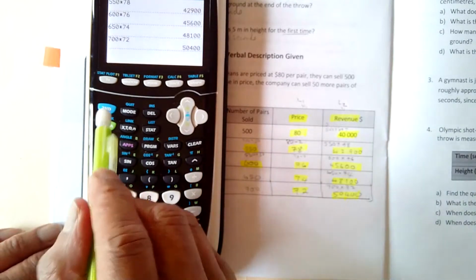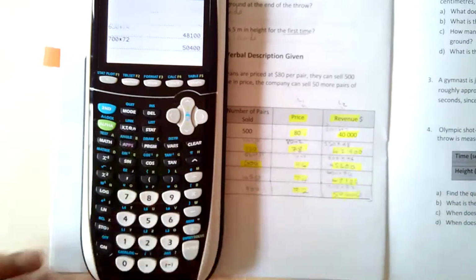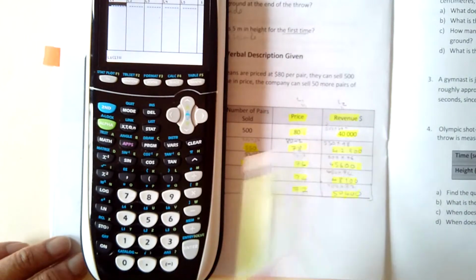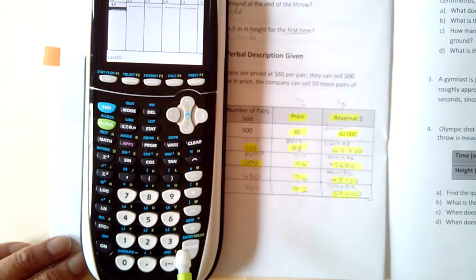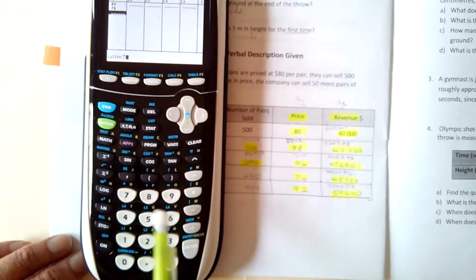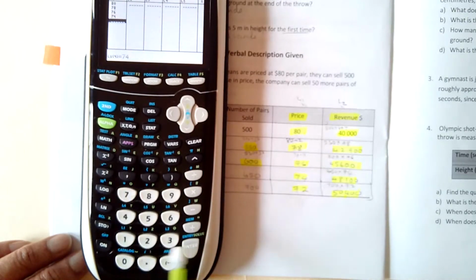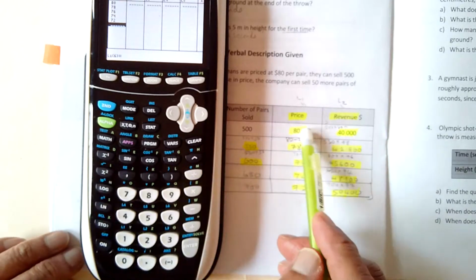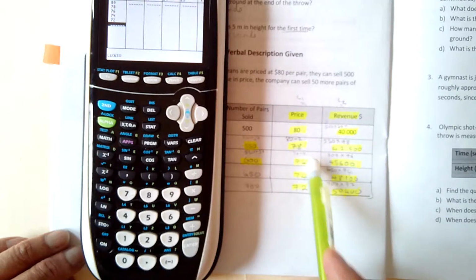Okay, so first of all, we go to the stat button. Now in L1, we have 80, then we have 78, 76, 74, and 72. So those are our set of data.